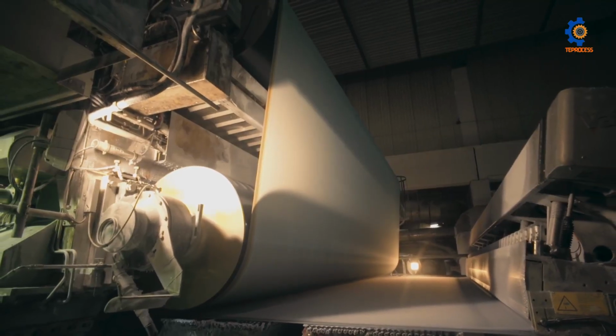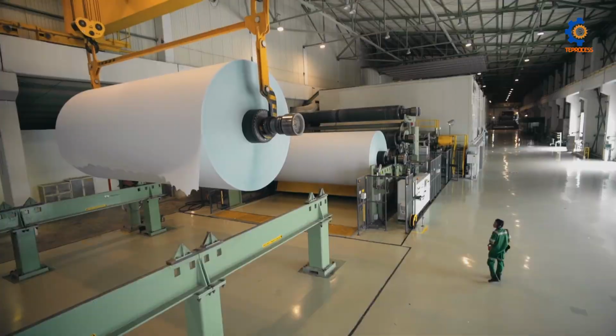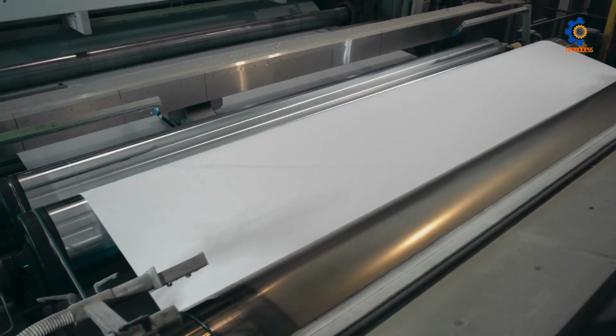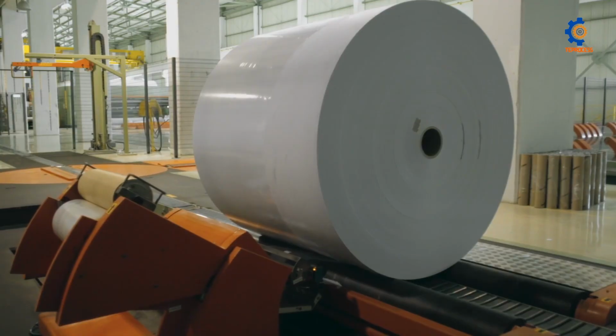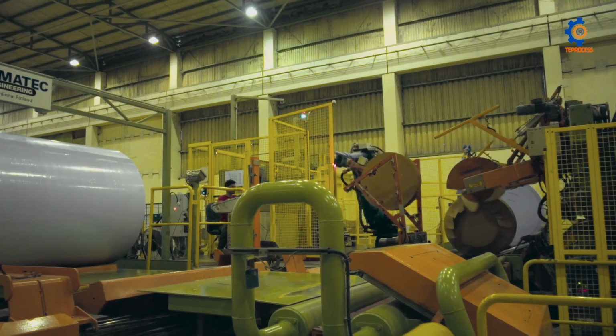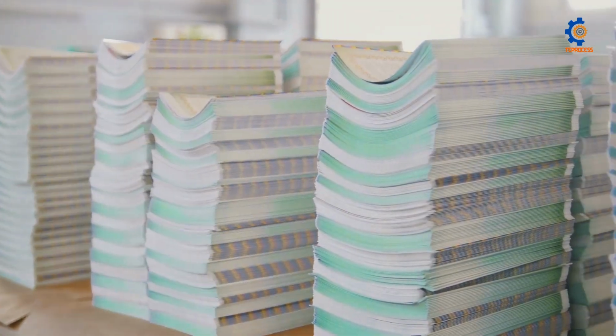In today's video, we're going to explore the modern paper production process, starting from the extraction of raw materials with wood harvesting to the creation of a finished paper product. Let's dive in and see what it's all about.